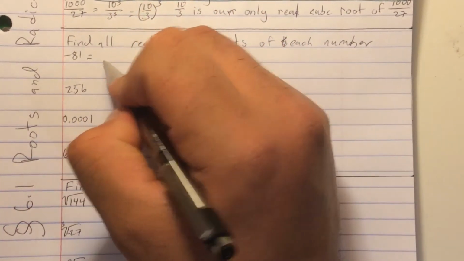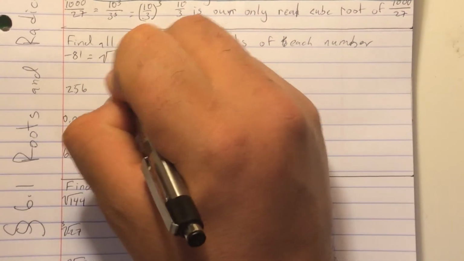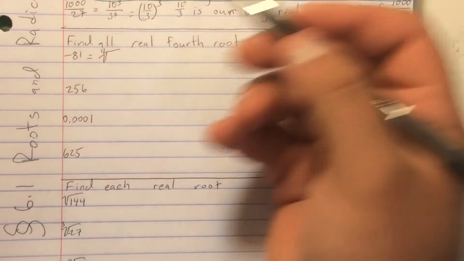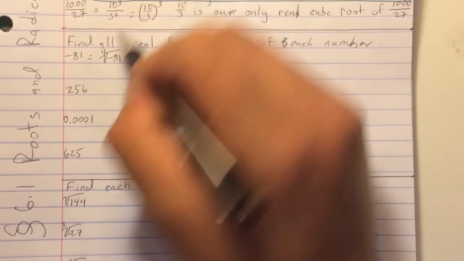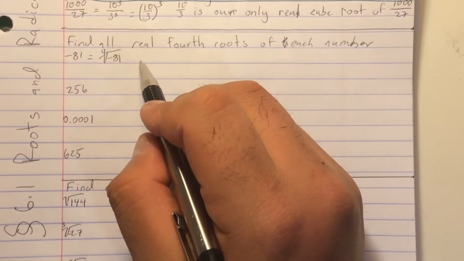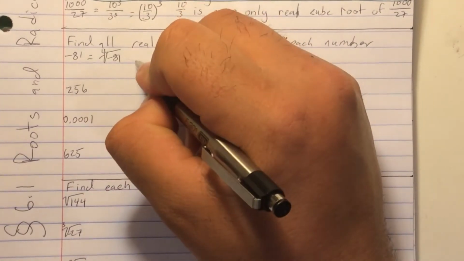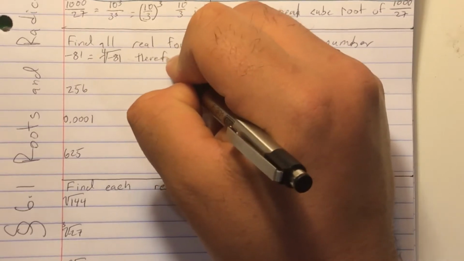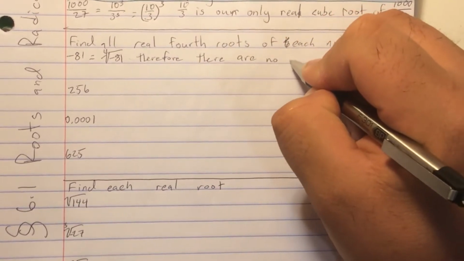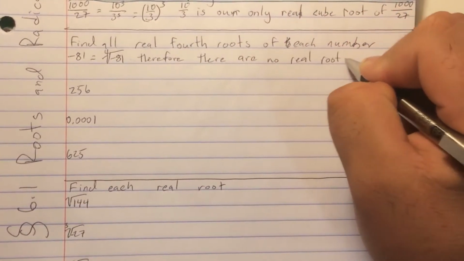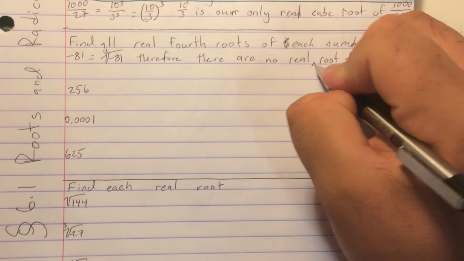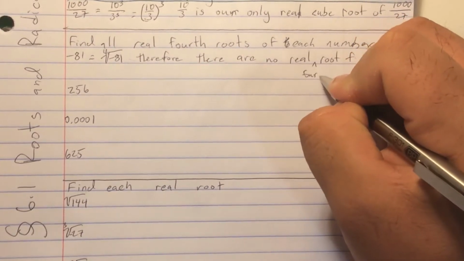negative. Just so you know, a fourth root looks like this. It's very similar to a square root, but instead of nothing here, you're going to have a 4 because that's what we're going to take 4 of. But just as with a square root, if you have a negative inside, there are no real roots for this one. So therefore, there are no real fourth roots.